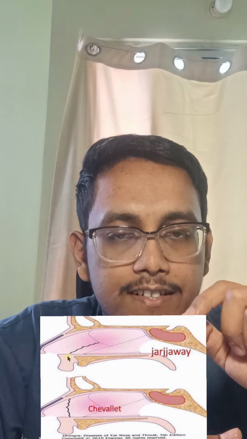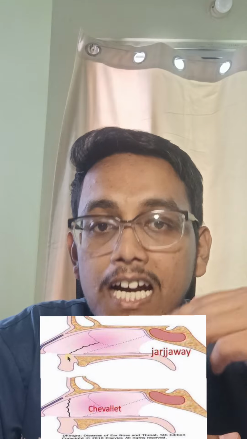So there are three types of fracture. Number one is also known as the Chevrolet fracture. Number two, also known as Jarjabai fracture, and number three is the naso-orbito-ethmoidal fracture. So three components are there: naso-orbito and ethmoidal fracture. Now coming to the fractures of the maxilla.